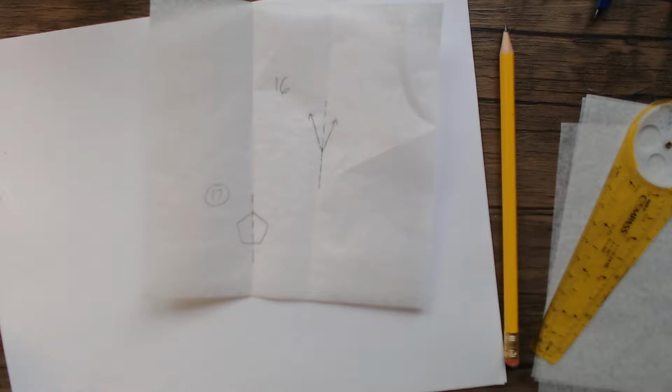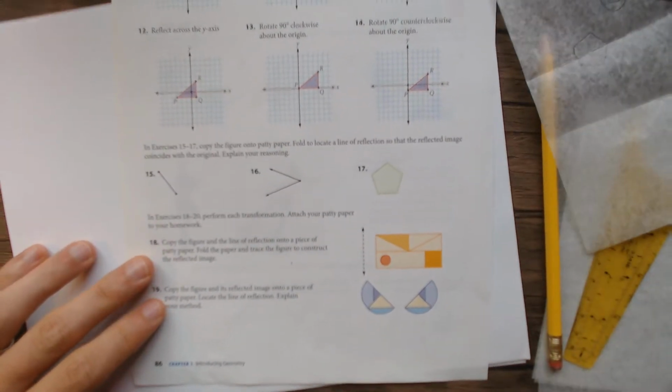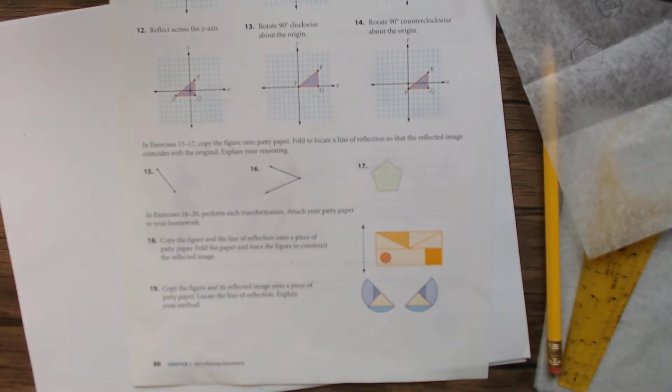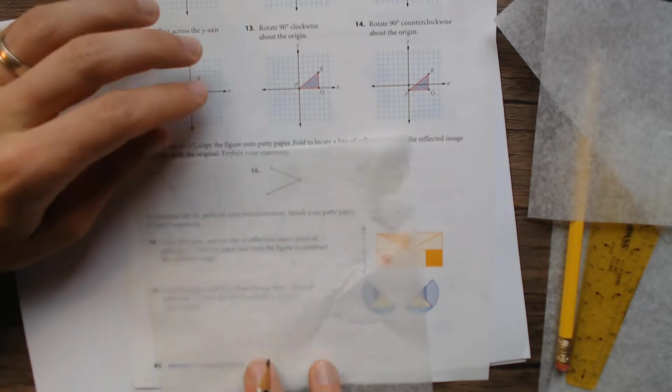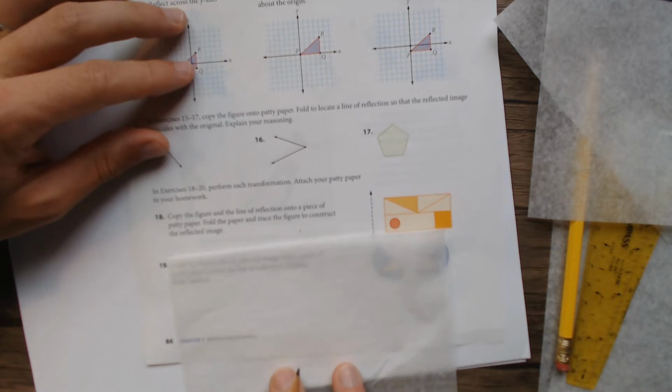Okay. So that's 17. The next one would be 18. And this one says to perform each transformation, attach your patty paper to your homework. I do have lots of patty paper available in the classroom. If you need some, you can grab some. Also, any local bakery, they're often used for pastries. You should be able to grab a few of them there if you need some. So copy the figure and a line of reflection onto a piece of patty paper, fold the paper, and trace the figure to construct the reflected image.